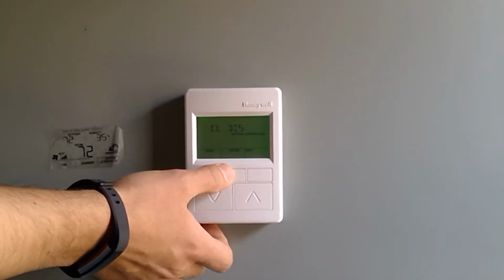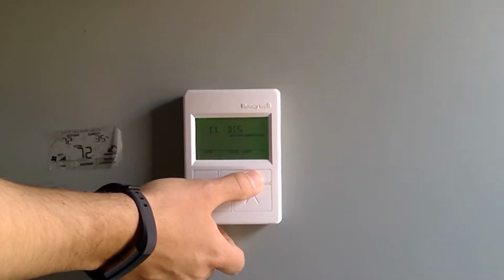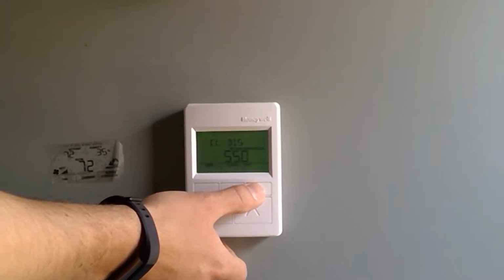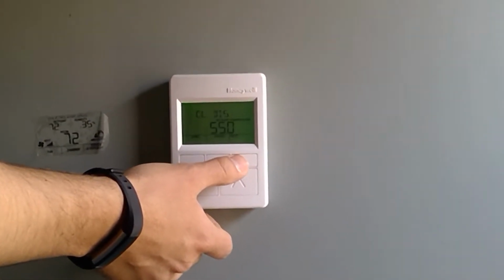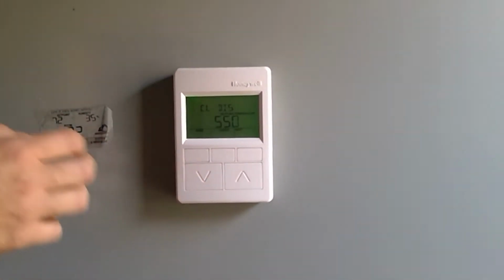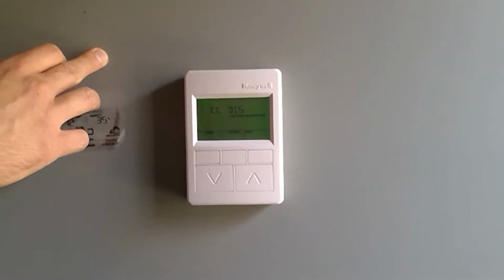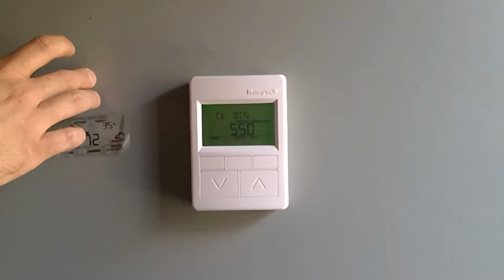Cooling discharge set point. So that's what we're going to try to set to 55 degrees. It's resetting off the return air temperature, right? So if it goes to 70, what was that? It goes between 72 and 78. So add 72 and 78 or 70? Yeah, that's normal, 72 and 78.